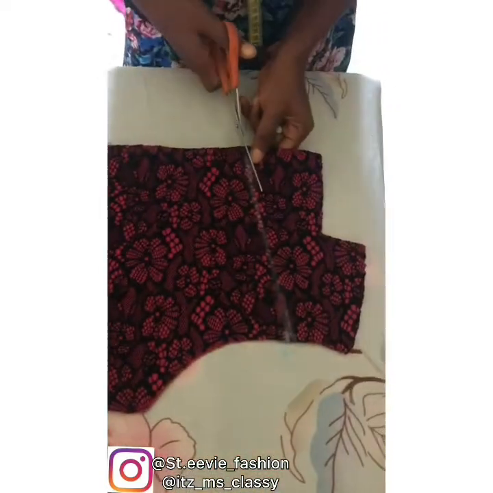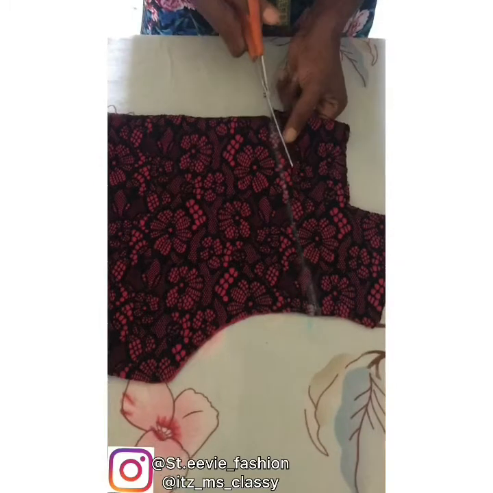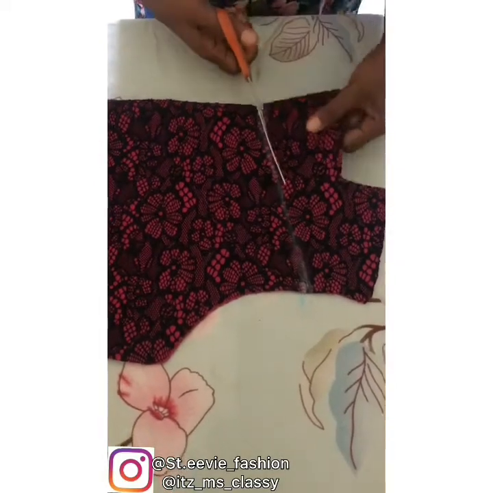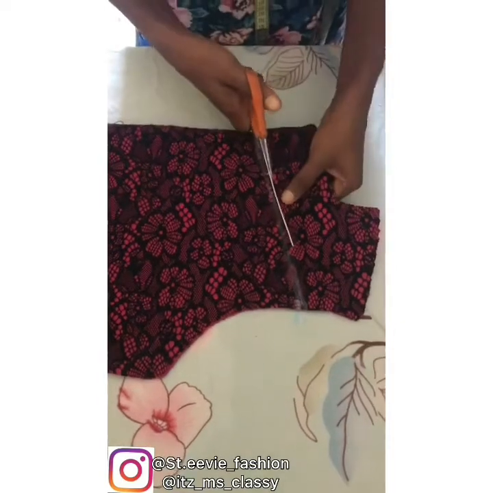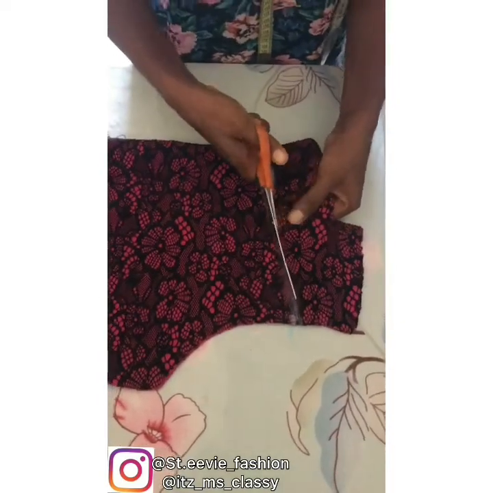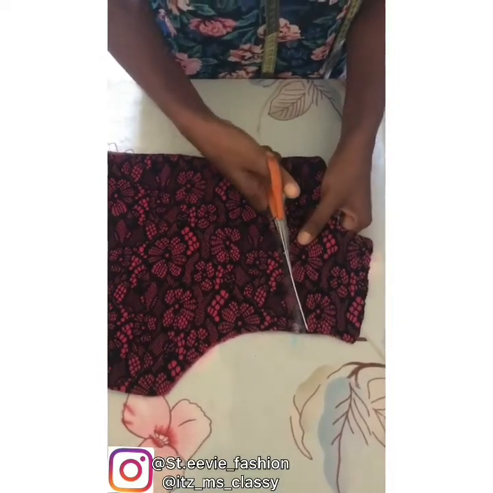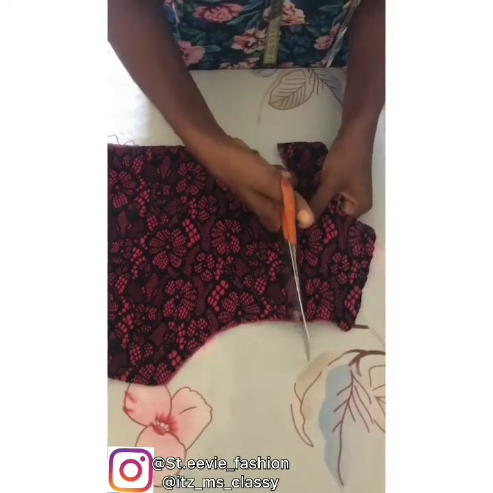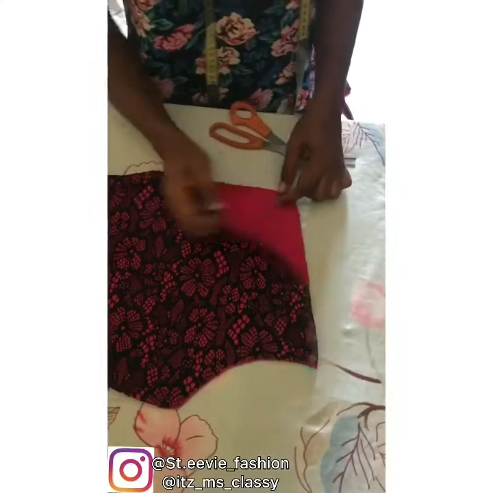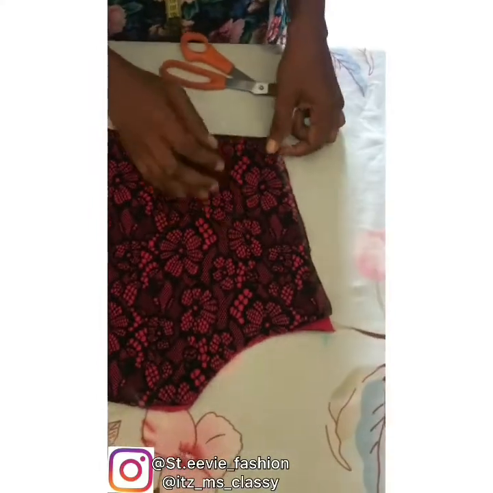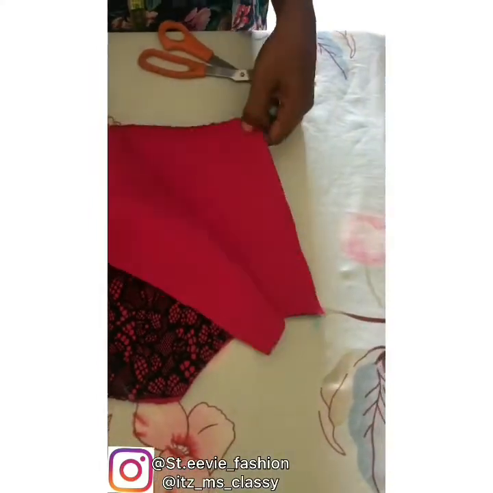What I just need now is to cut it off, and our off shoulder is ready. It's as simple as A, B, C. There's nothing difficult about making an off shoulder dress though. So the next thing we're about to do now is to cut out our facing. I'm going to be cutting an interfacing for this also. So this is the back piece.